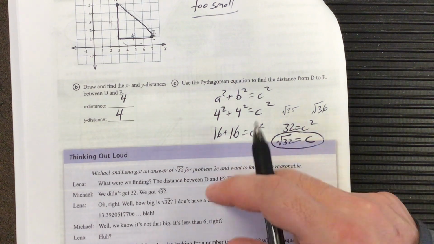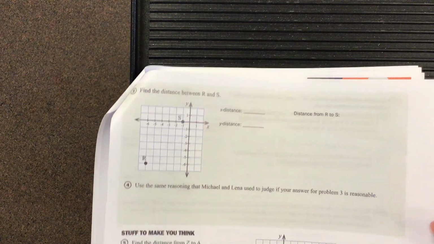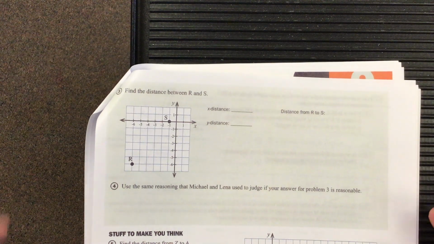We just basically jumped ahead and did the whole thinking out loud there now. So we're going on to the next one. Find a distance between R and S. Why don't you draw that triangle out and see if we agree.